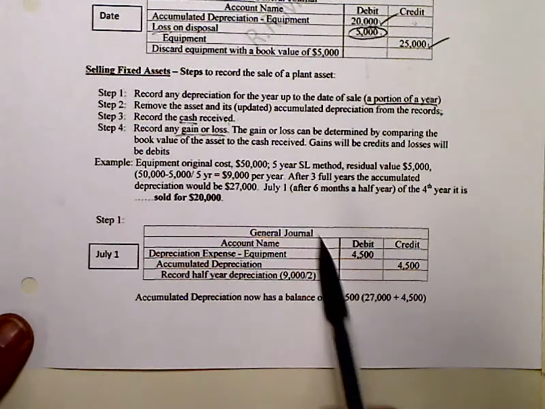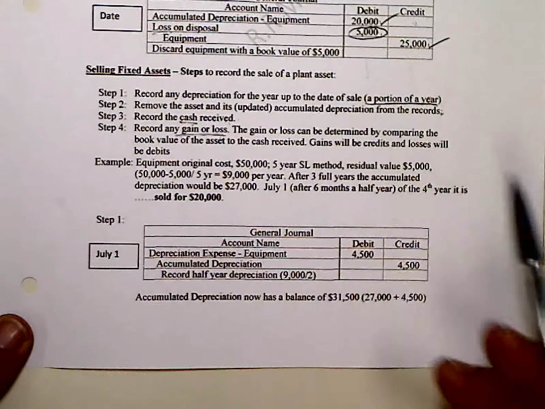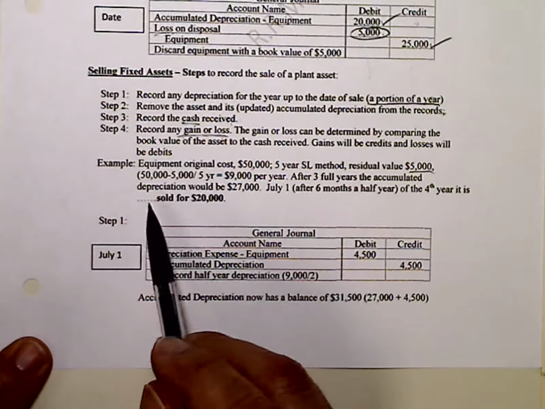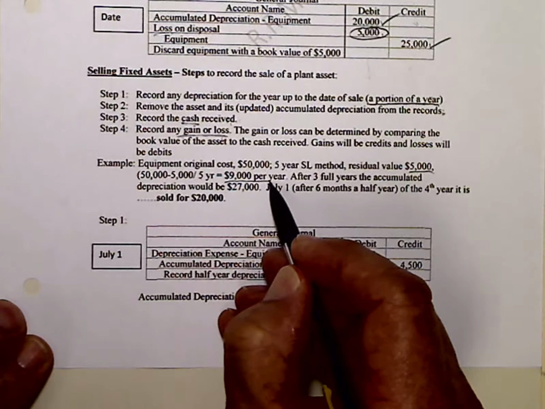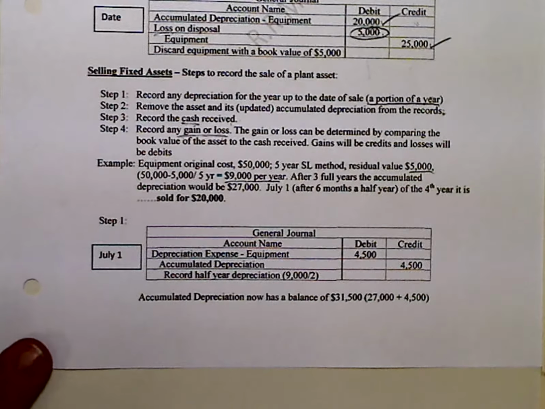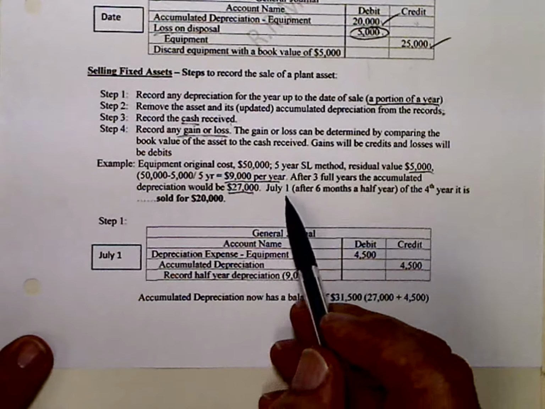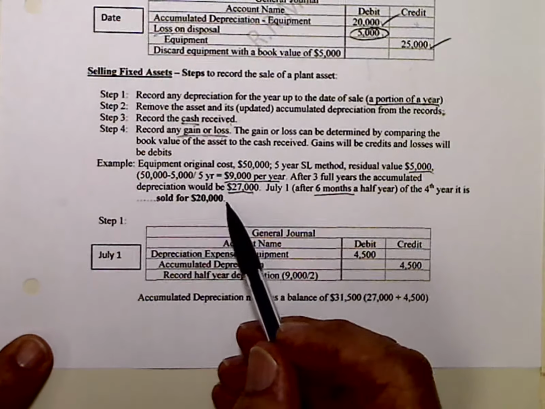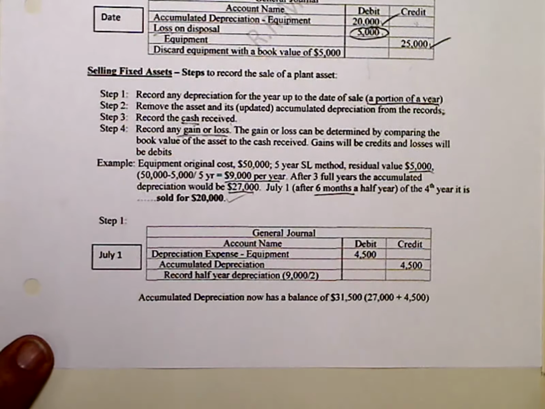So here's an example with the facts. 50,000, 5-year straight line, residual value 5,000. Okay, so this is straight line. Cost minus residual, divided. 9,000 a year is what this asset will be depreciated each year. And after 3 full years, okay, 27,000. And then July the 1st, 6 months into the current year, we sell it for $20,000 on eBay, for example. What do we do?